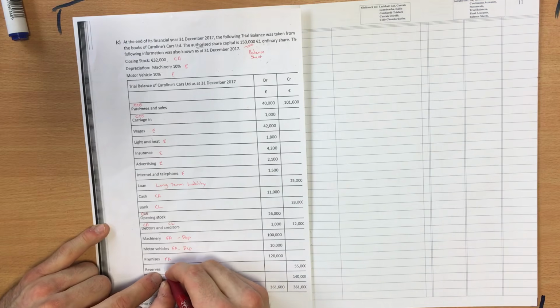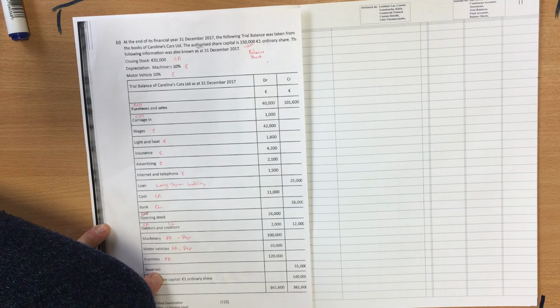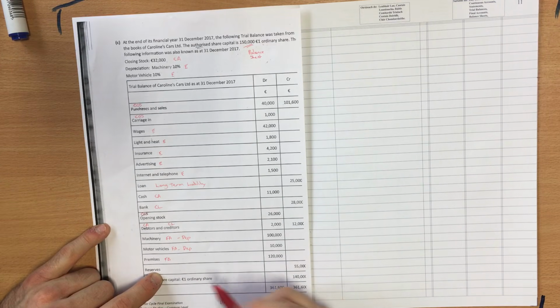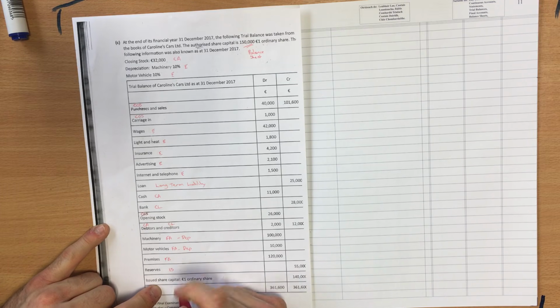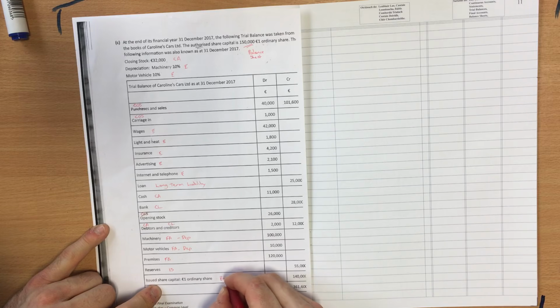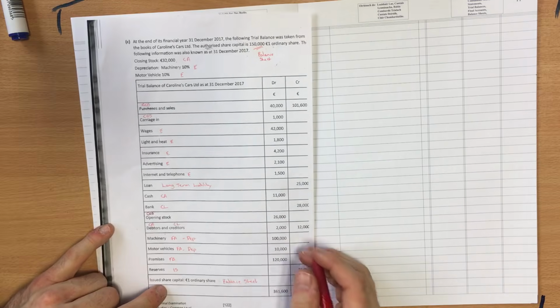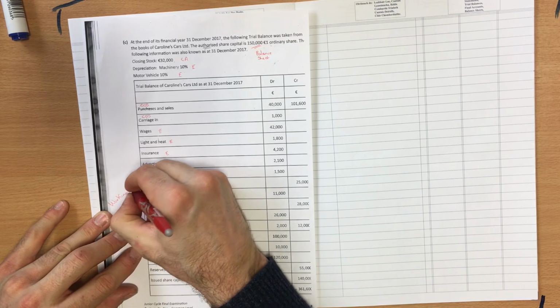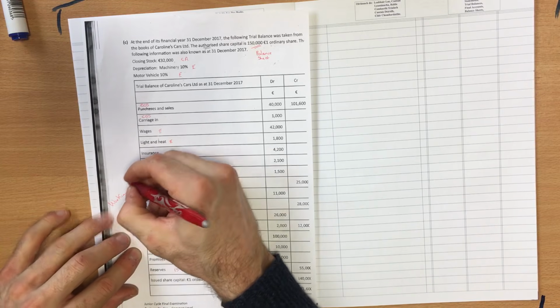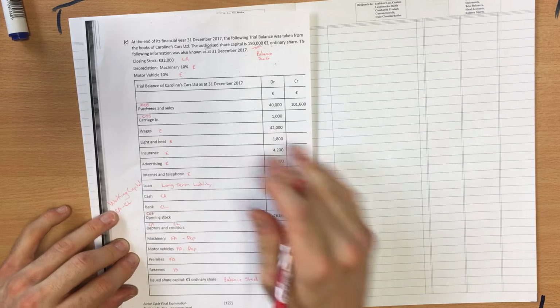Our reserves are going to be in the income statement section. Okay, and I'm just going to mark that with a little IS. And our issued share capital is going to be in our balance sheet. Okay, now a little note over here, working capital in our balance sheet is always current assets minus current liabilities.